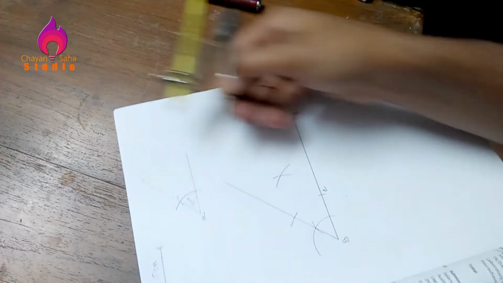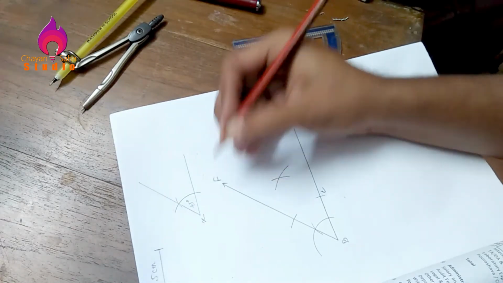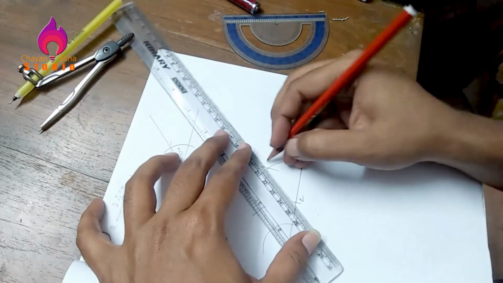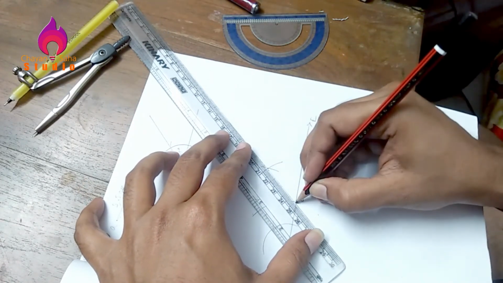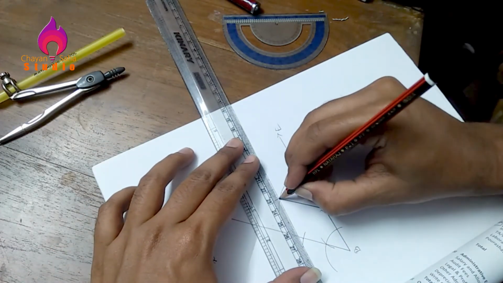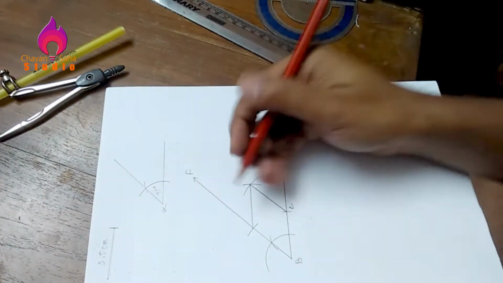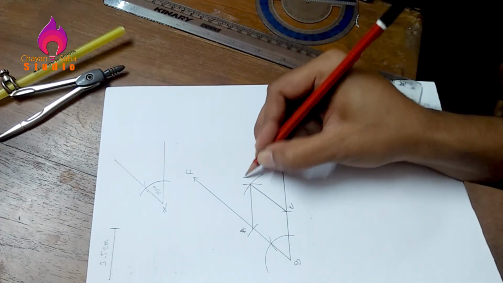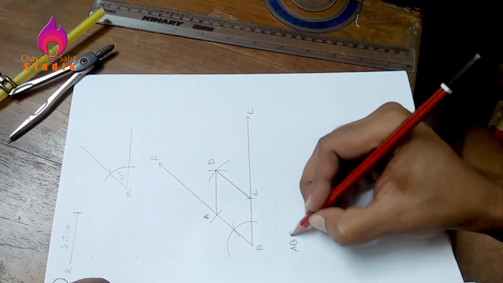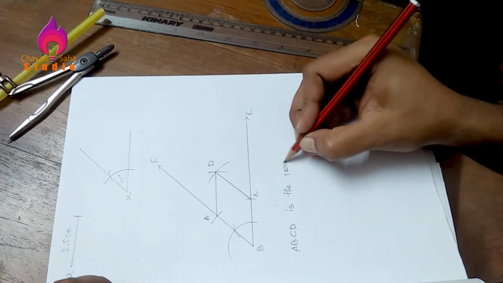So now join this and we are done. This is F. Yeah, good to go. So now join this and this. Done. So let's assume this is A and this is D. So ABCD is the required rhombus.